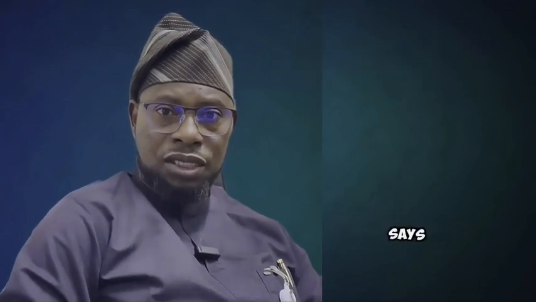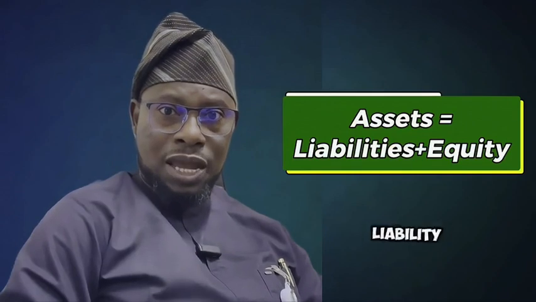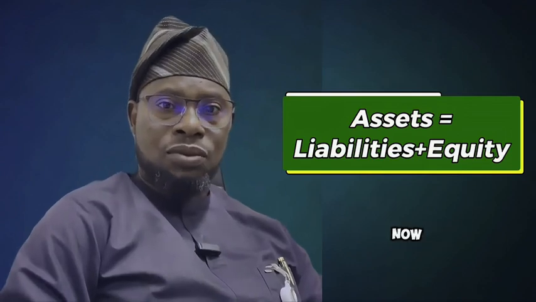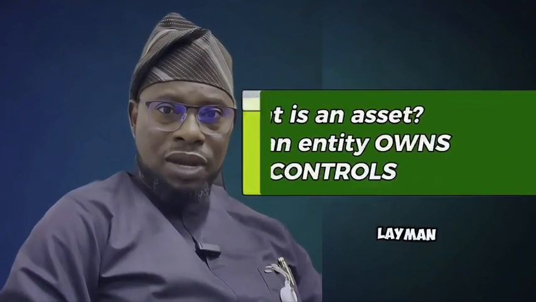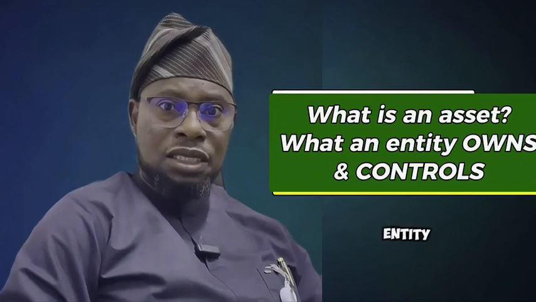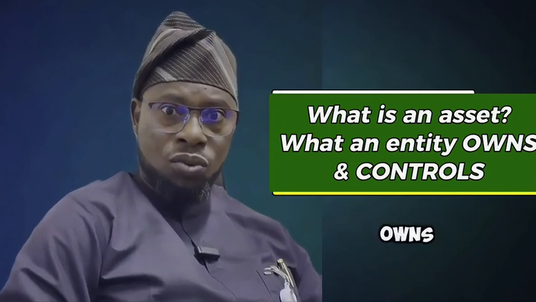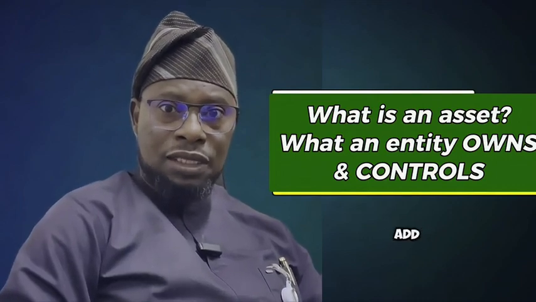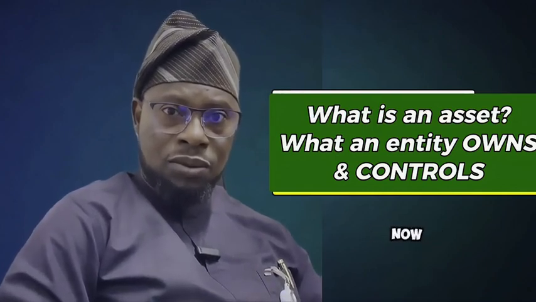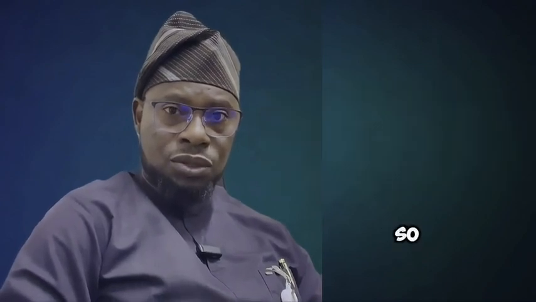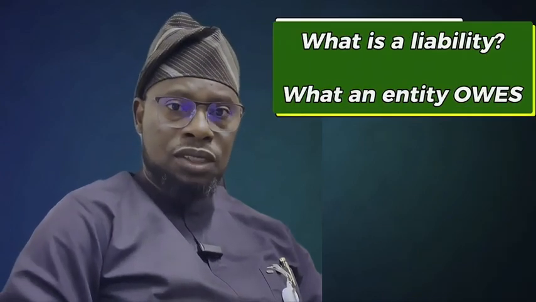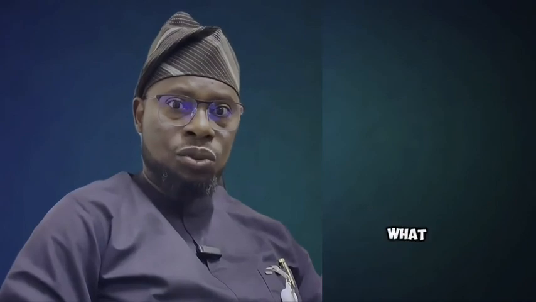The accounting equation says asset is equal to liability plus equity. So that is important. Now, what is an asset? For a layman, you can say an asset is simply what the entity owns or what an individual owns. But I will say owns and controls, so that as you move ahead, you can understand why the control is there. For liability, you can say what the entity owes.